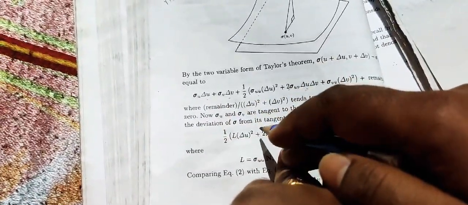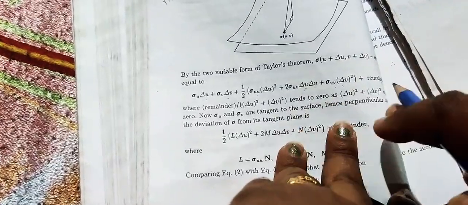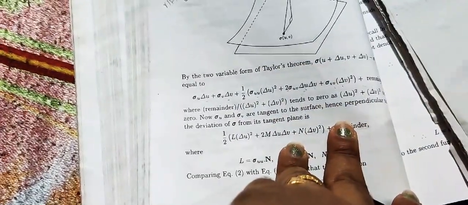And sigma u and sigma v are tangent to the surface, so which is perpendicular to N. So sigma u dot N is 0 and sigma v dot N is 0.